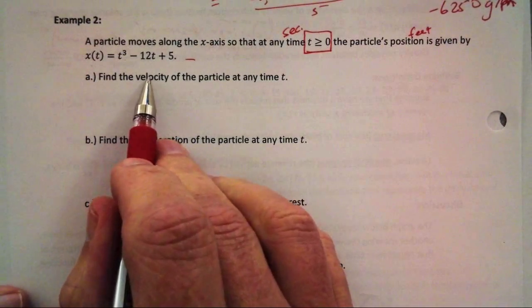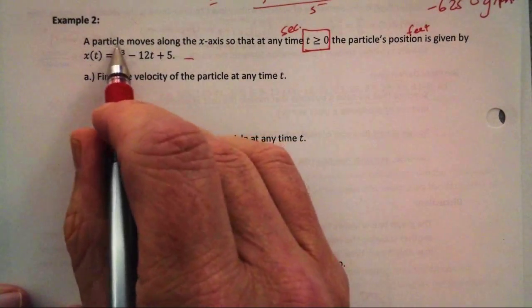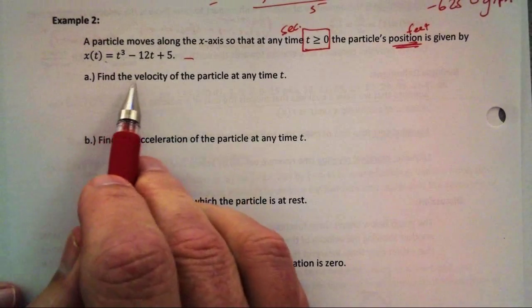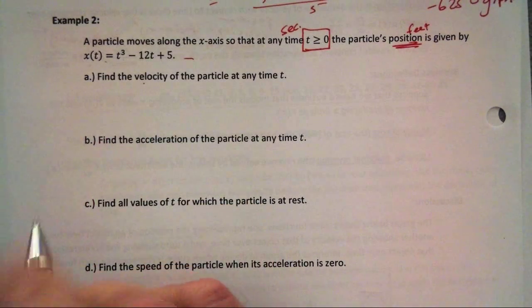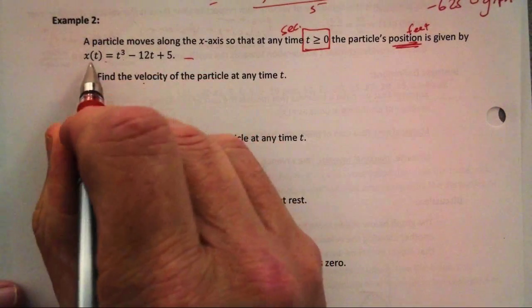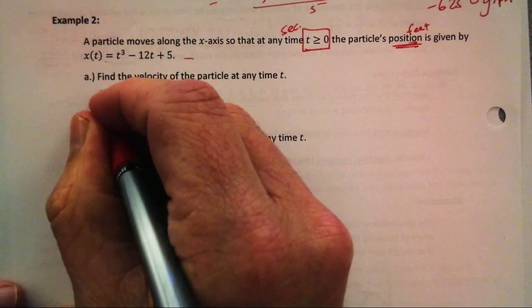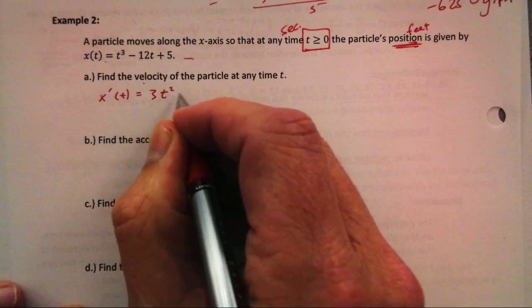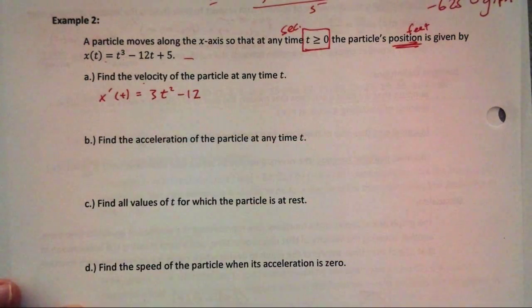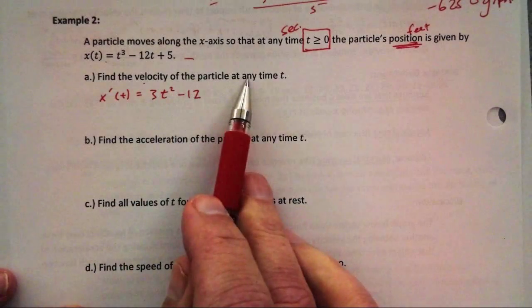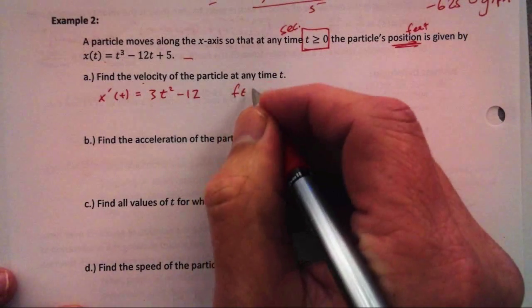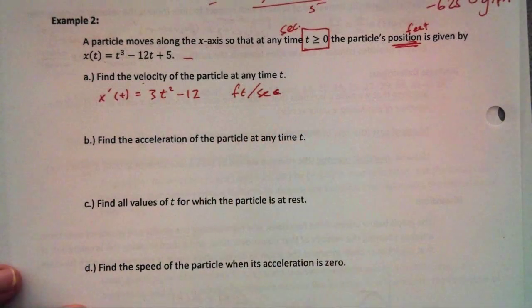Find the velocity of the particle. Well, first let's find out what we're dealing with here. The particle moves along, so this is our position function. Velocity is just the first derivative. So I need dx/dt, or I need x prime of t. That, of course, is 3t squared minus 12. That's our velocity of the particle at any time t, and our velocity would be in feet per second. Just a reminder here for us that is our velocity.